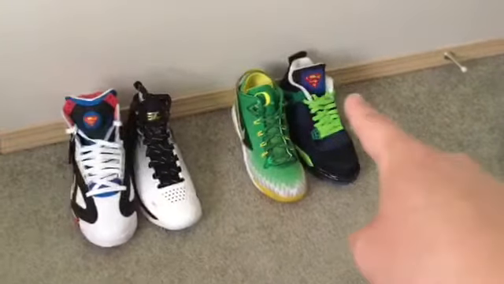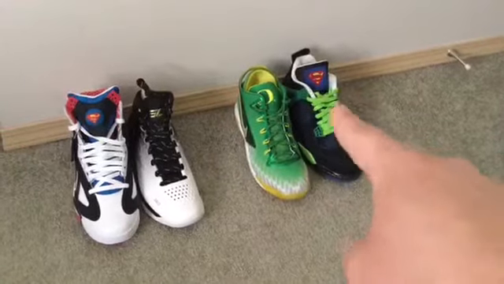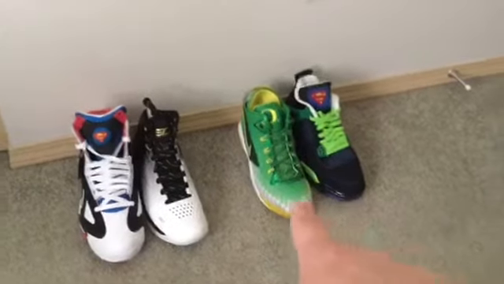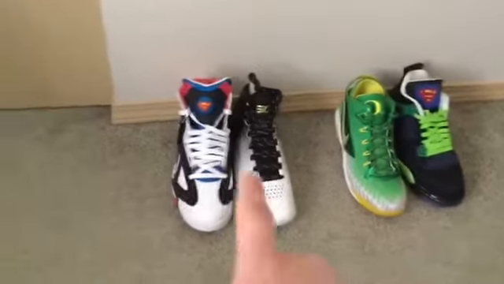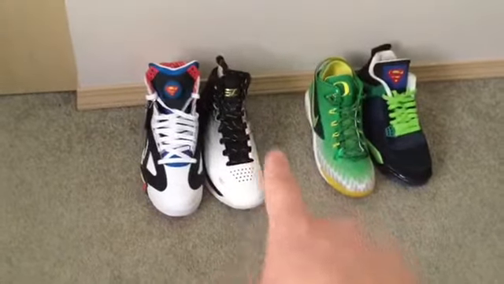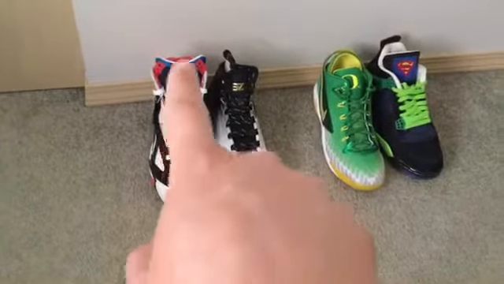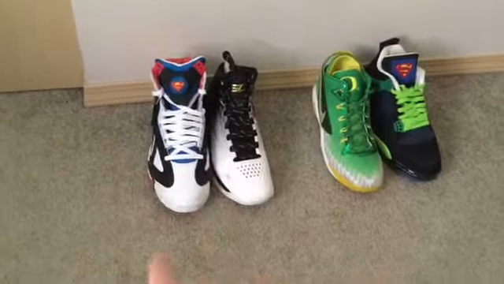Okay. The Superman shoes have a lot of green in the laces and on the sides, while the Oregon Ducks Nike shoes have a lot of green on the top, and their laces are green. Okay, but over here, most of the shoe is white, especially the tongue up here and in the toe box area is all white as well.